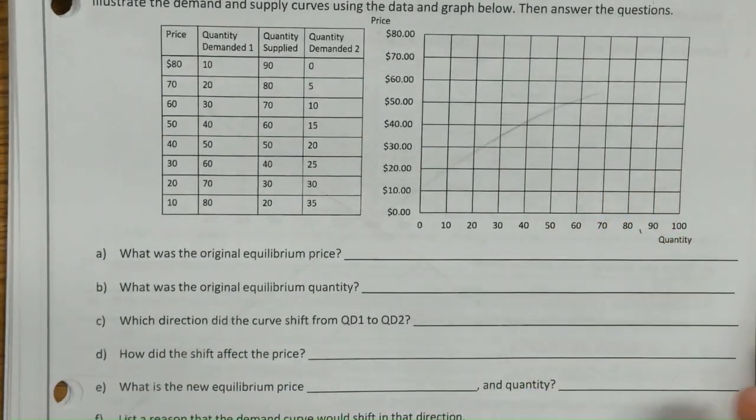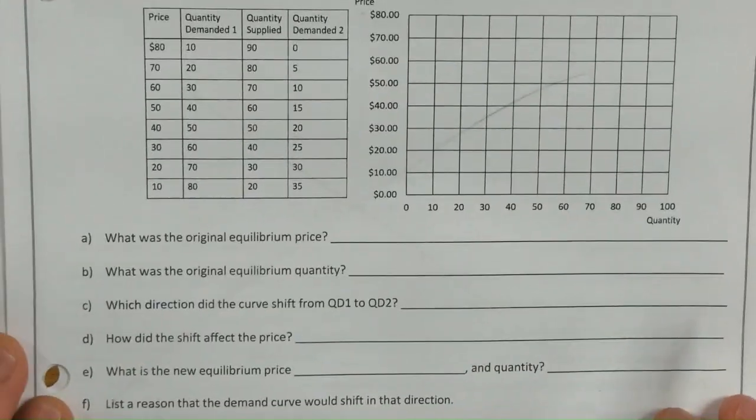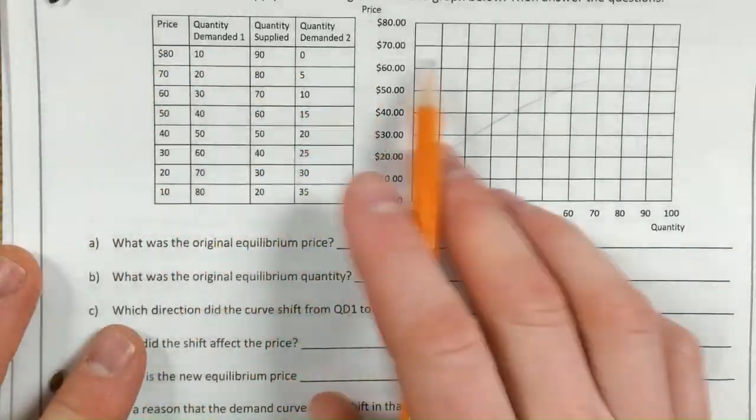Okay. We're going to do one more of these examples together. Number 4 says to do the same thing.